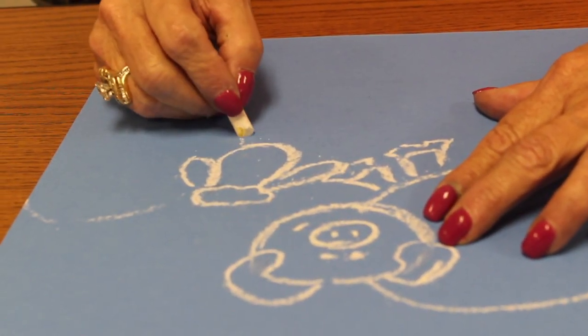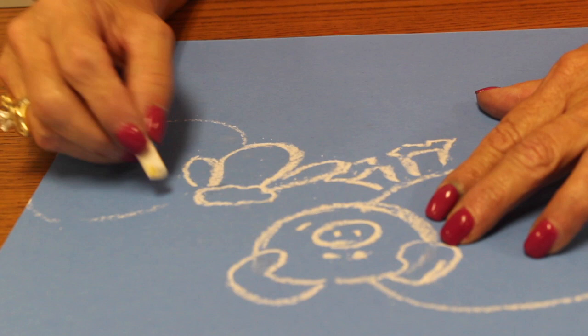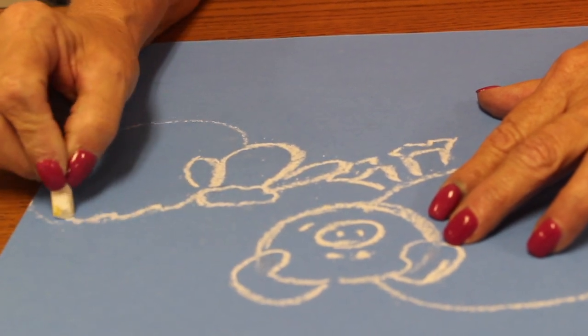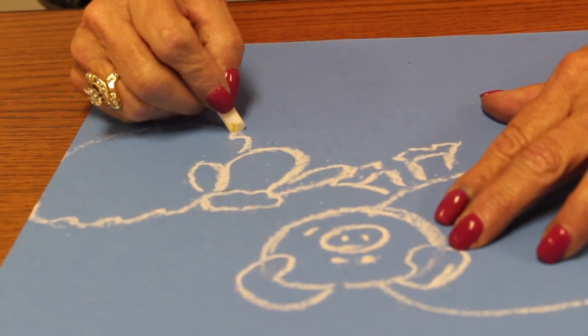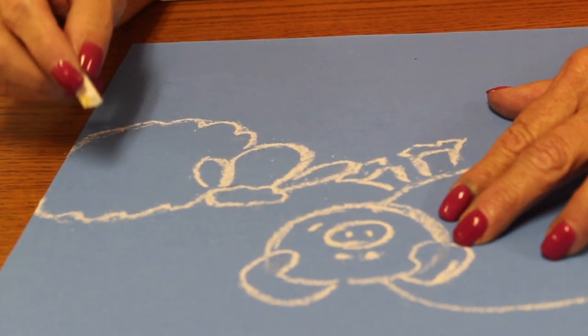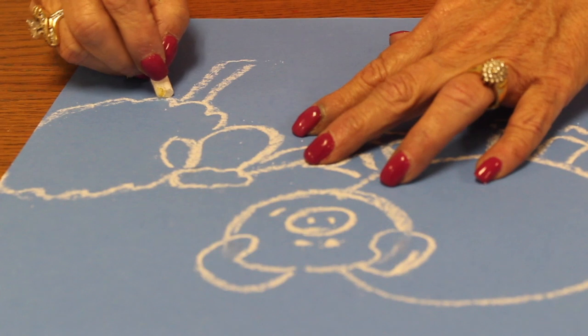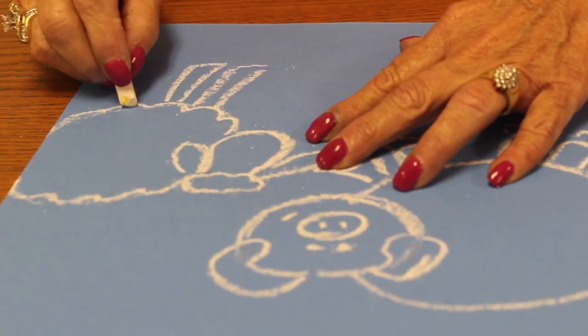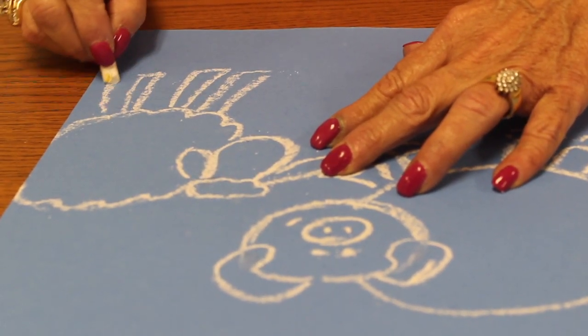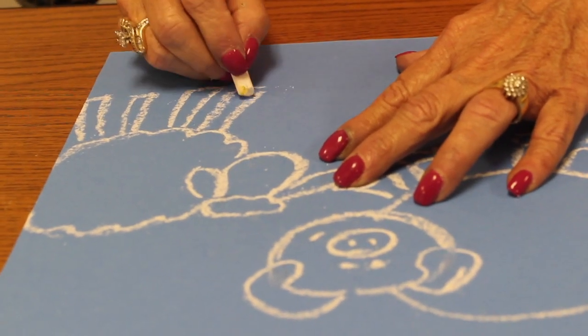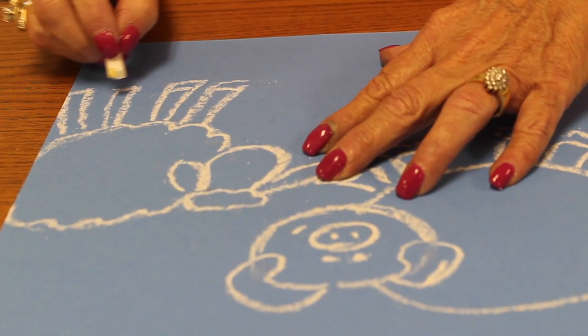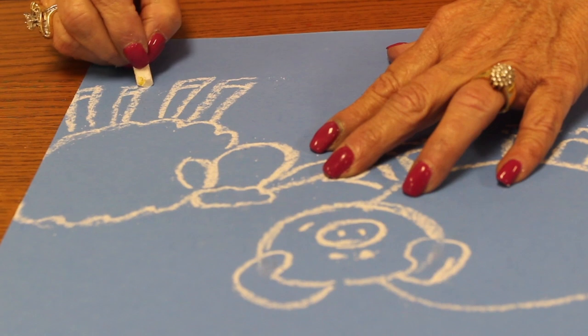Now, Lamb's body is a big oval, but we want her to be fluffy, so I'm going to do this, sort of like a cloud for her body. And then the lamb gets 4 legs. 1, 2, 3, 4. And lambs also have hooves, so we'll put that on there.